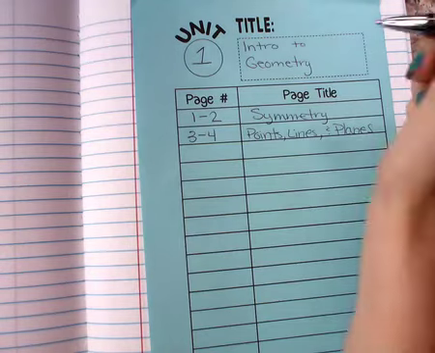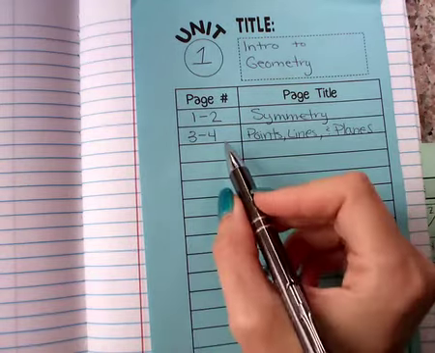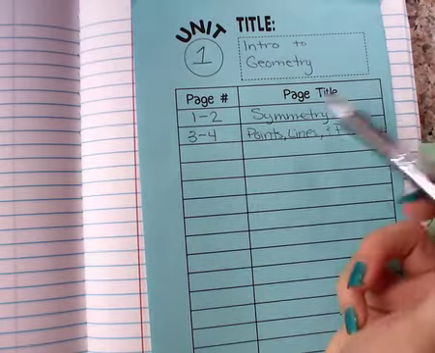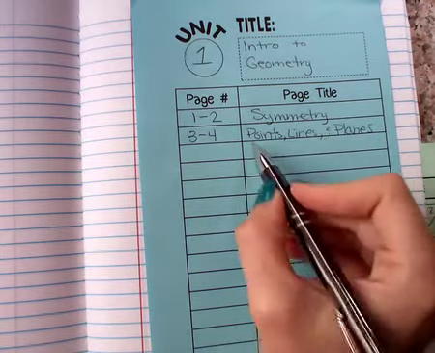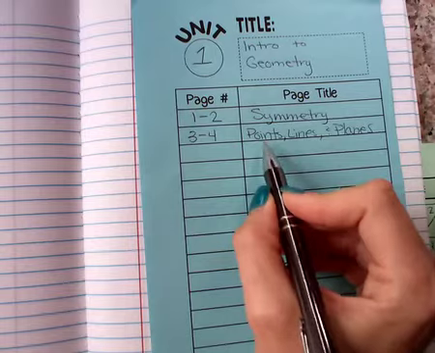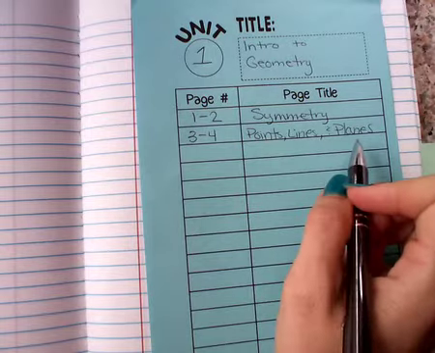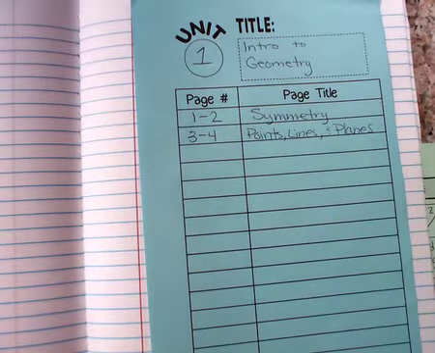Alright, today we are going to be completing pages 3 and 4. Make sure that you fill out your table of contents page and fill in the page title as points, lines, and planes. Remember today that at any point, if you need to, pause the video, take your time to fill out your notes, and then go ahead and continue on with the video.